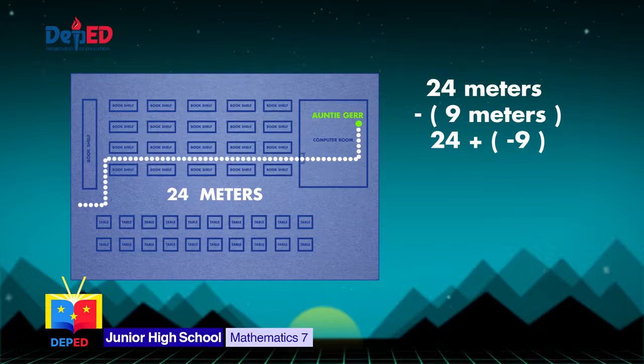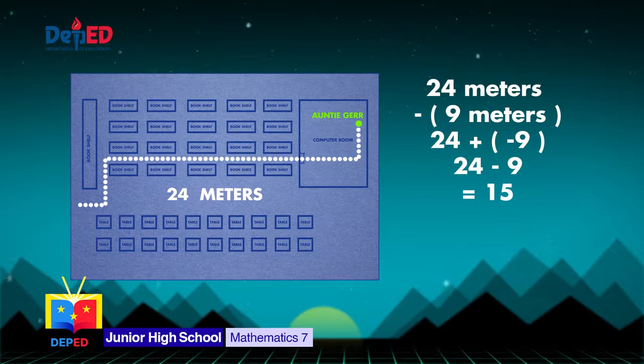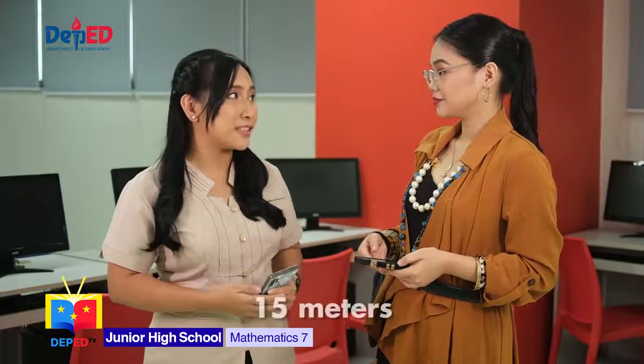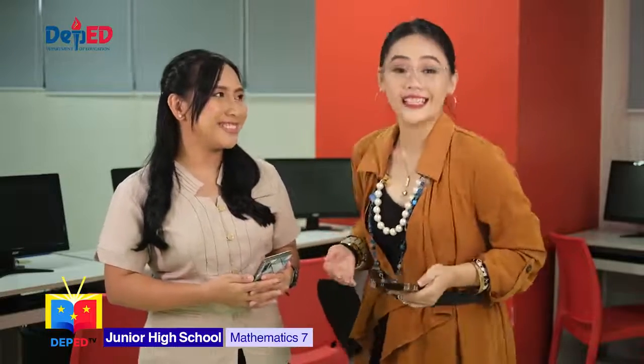Applying the rule for addition of integers, for unlike signs, we simply subtract the absolute values, then copy the sign of the integer which has the larger absolute value. In this case, 24 minus 9 is 15, and 24 has the larger absolute value, so that is positive 15. So I already walked 15 meters from our initial location. Great job, ahijados and ahijadas.